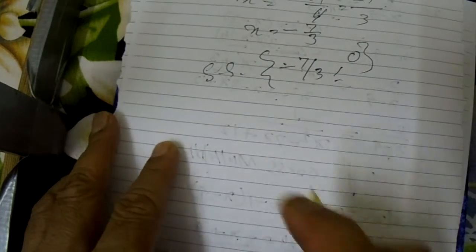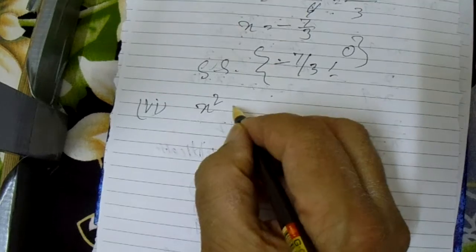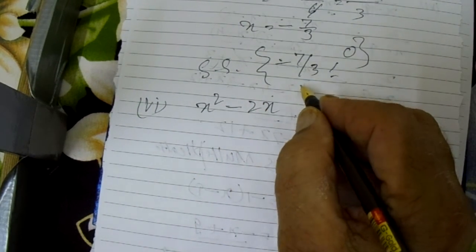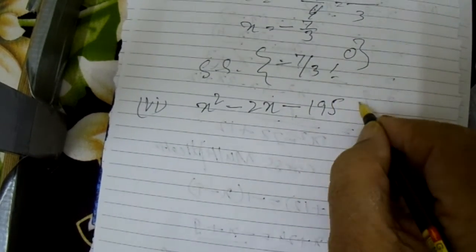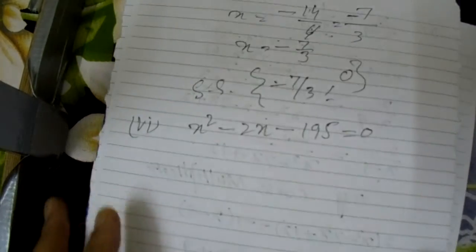Now question number 6 part. We solve question number 6 part. We write x square minus 2x minus 195 is equal to 0.